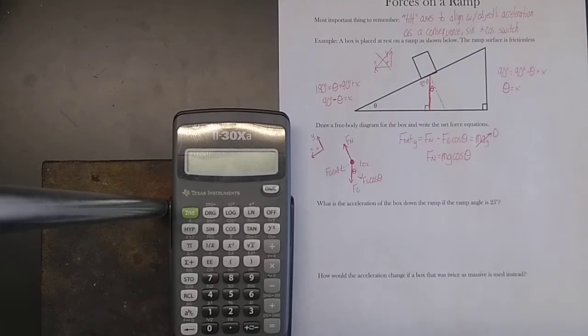Okay, the normal force is not just equal to mg in this case. It is in a lot of cases, but it's not equal to mg in this case. It's equal to m times g times the cosine of theta. Since cosine of theta is going to be less than 1, it's going to be a little bit less than normal.